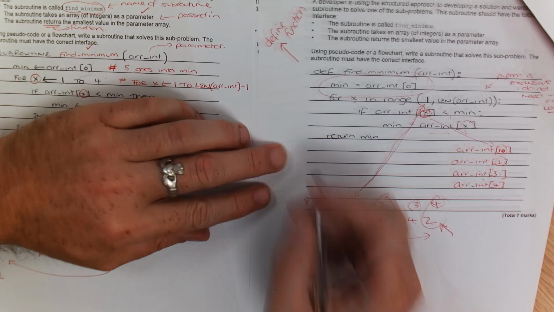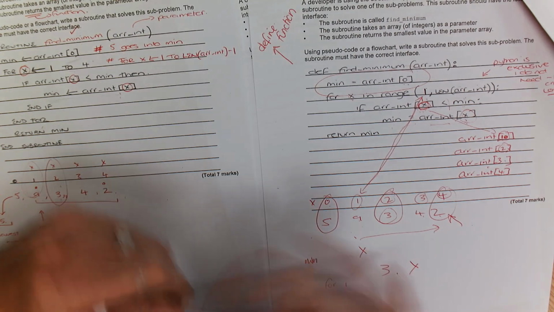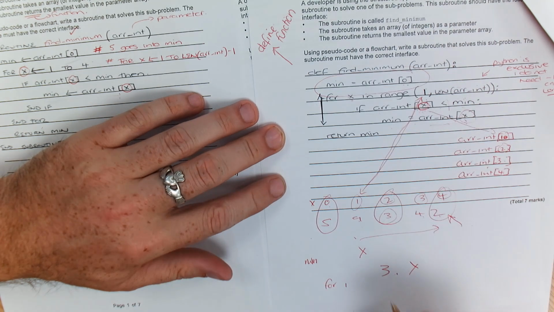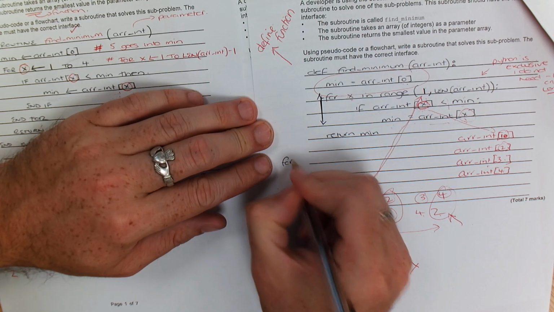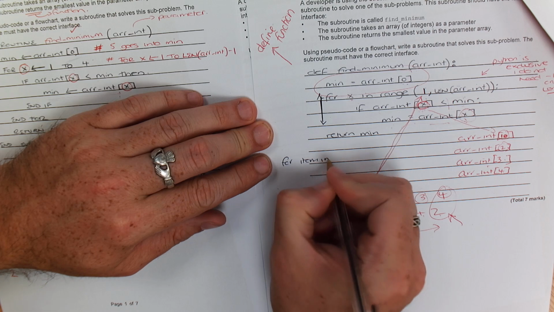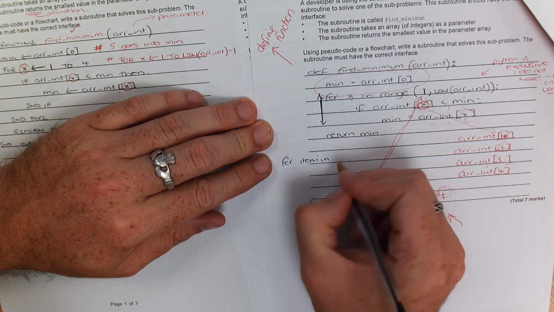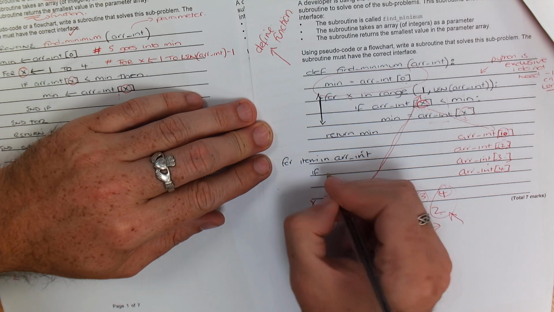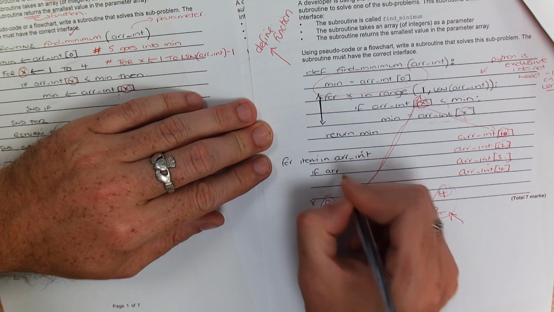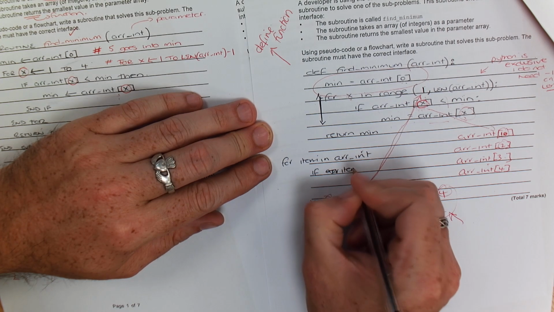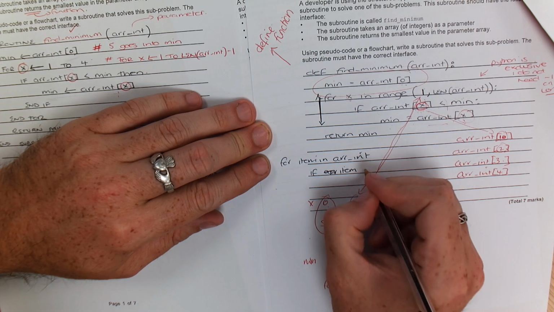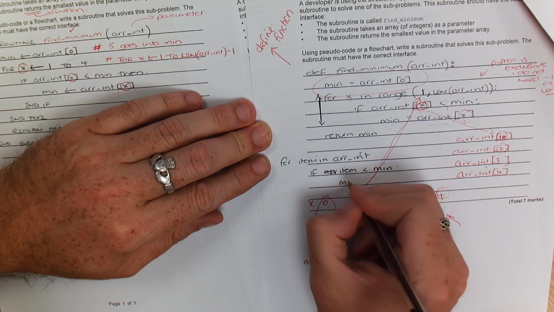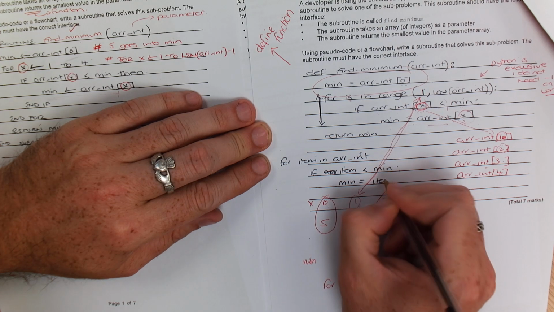I could have done this question, so from here, this bit here, if I wanted to, said for item in array int, if item is less than min, then min equals item.